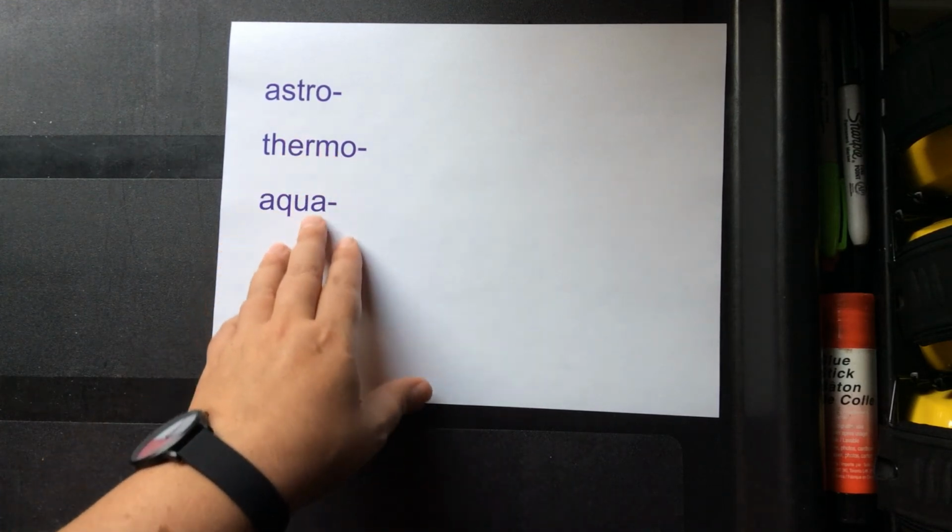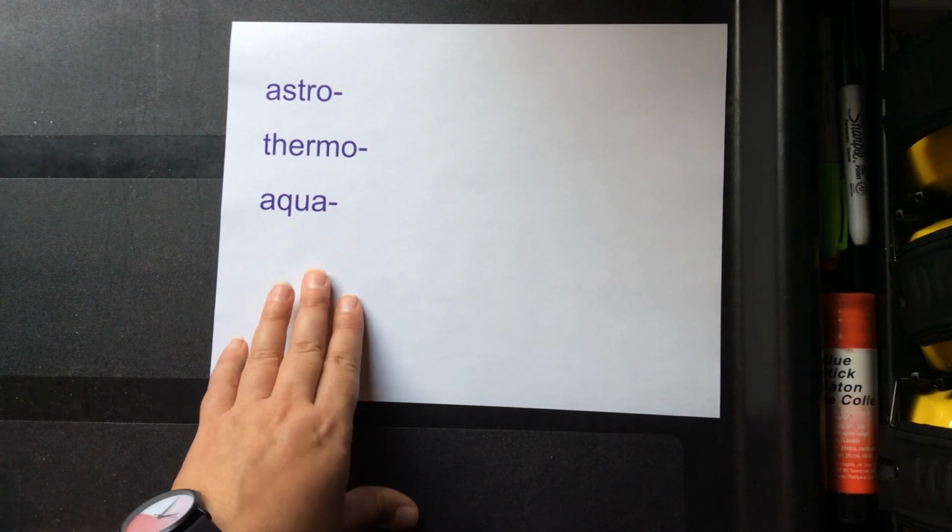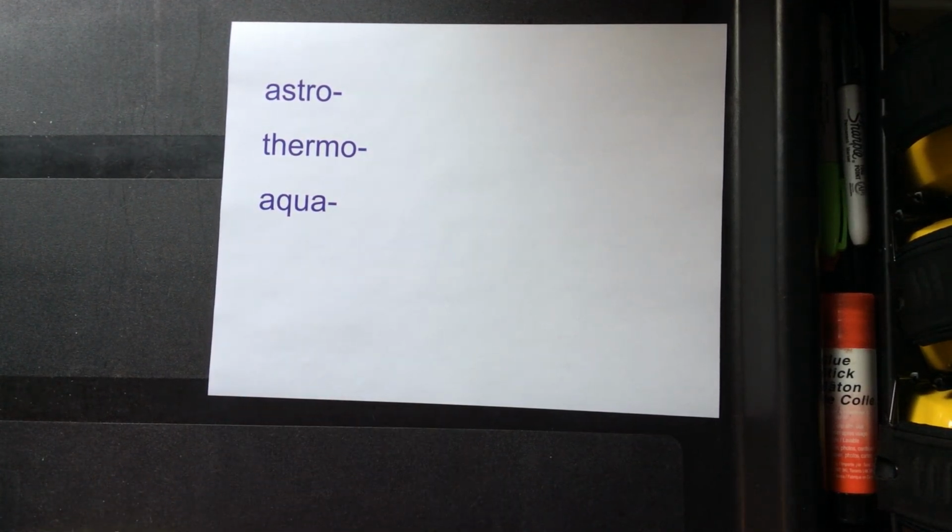All right, so pay attention to the prefixes that you come across in your reading and think about how they're being used and what knowledge that gives us about the words as we read and as we use them in our own writing.